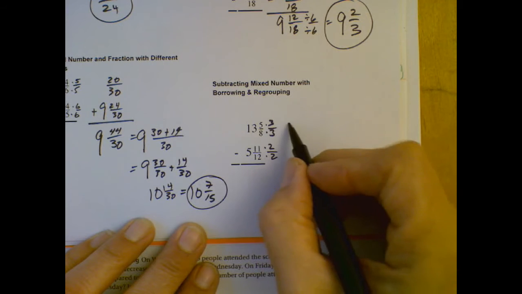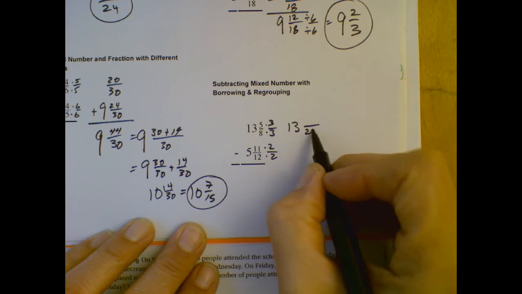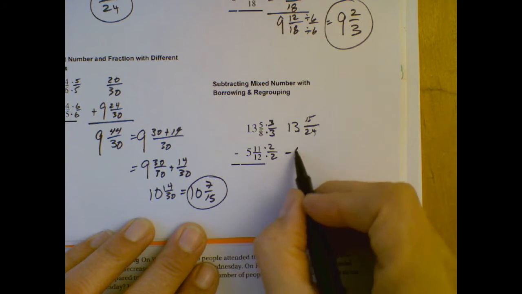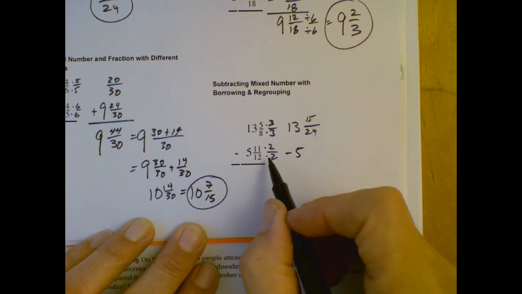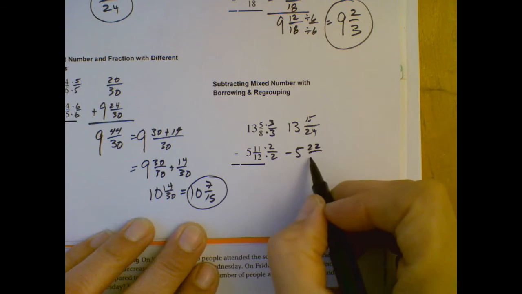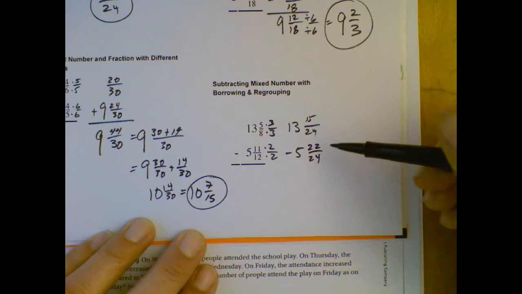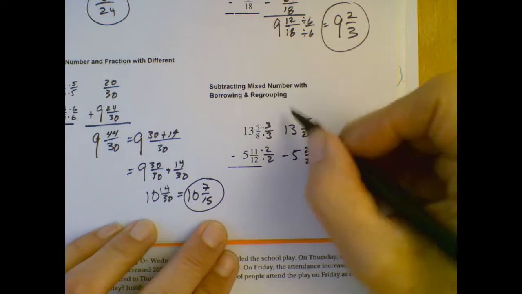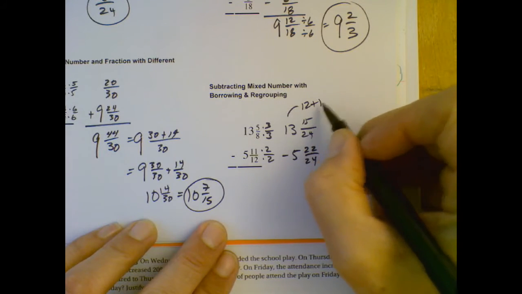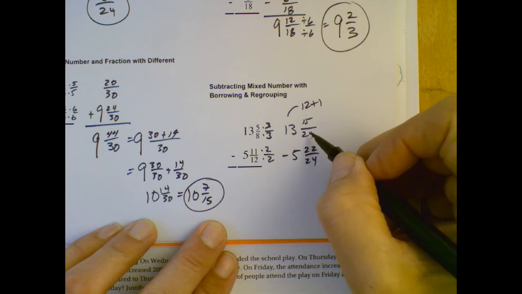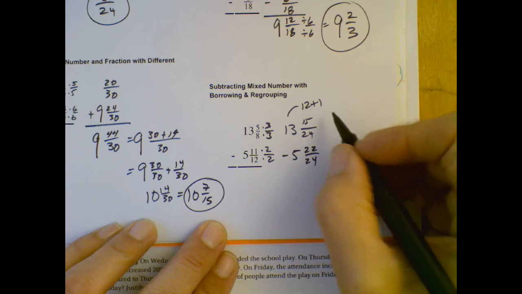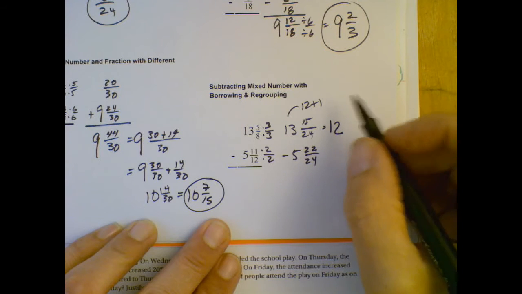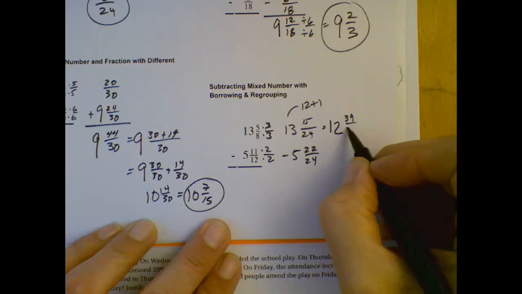So this becomes 13 and 15/24 minus 5 and 22/24. Now, can I take 22 away from 15? No. So I'm going to have to borrow. This 13 is going to become 12 plus 1 again. I'm going to rewrite the 1 as 24/24. So now I have 12 and 39/24.